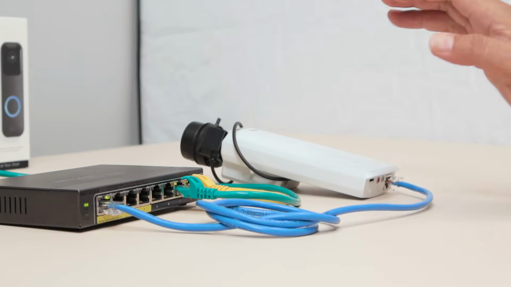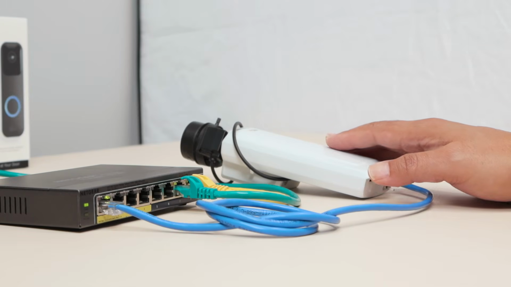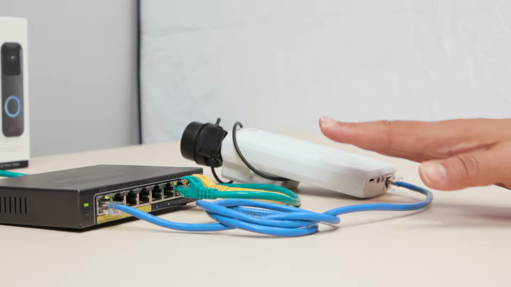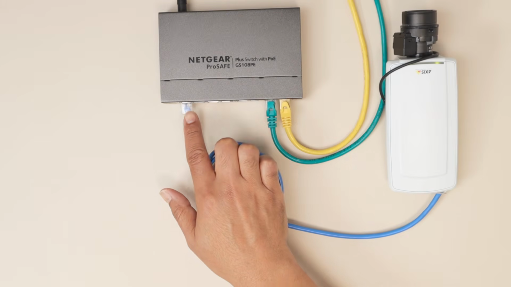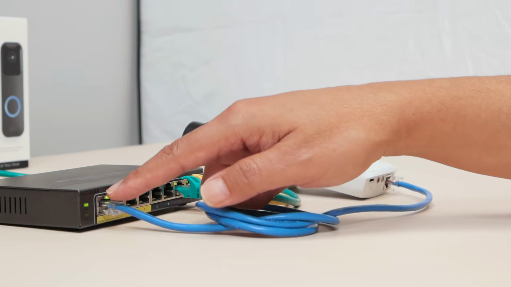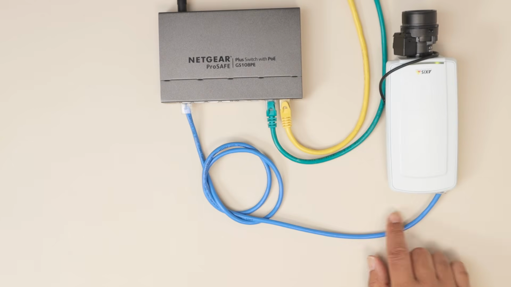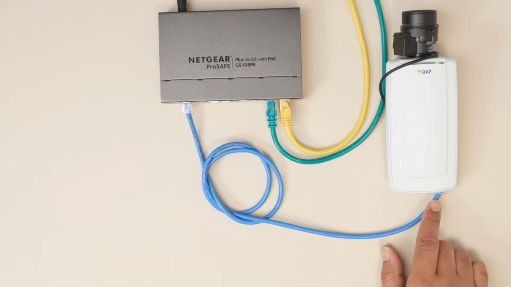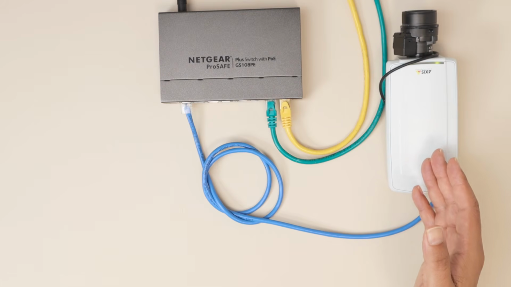Hello there, let's talk today about Axis camera IP configuration. As you can see, I have an Axis camera connected to a switch and the camera is powered using a PoE cable. I have a PoE switch just right here. The first port powers the camera using a PoE cable, and that's enough to bring the camera up.